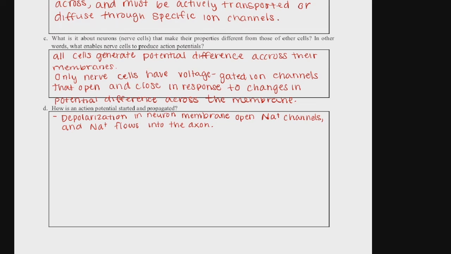When the potential difference at that site reaches threshold potential, the Na plus activation gates at the site open, so I'm going to say open some. That's really important because when the threshold potential is reached, then all of the sodium gates are open.